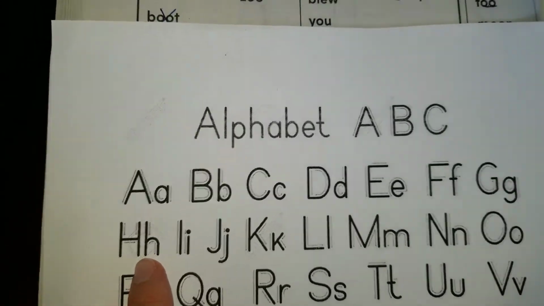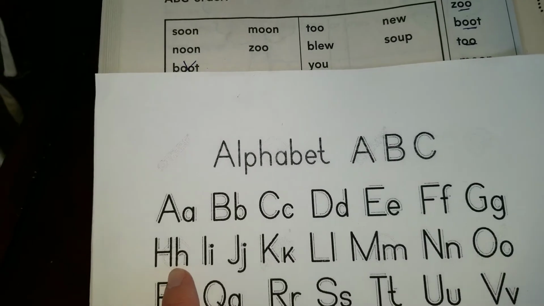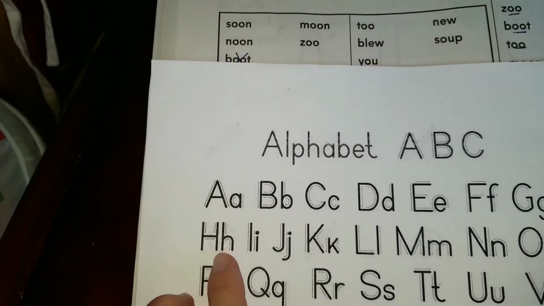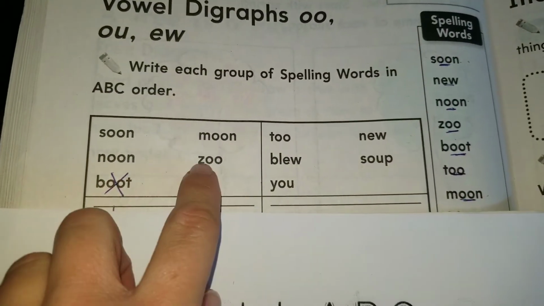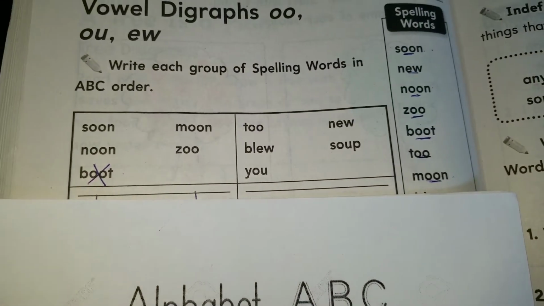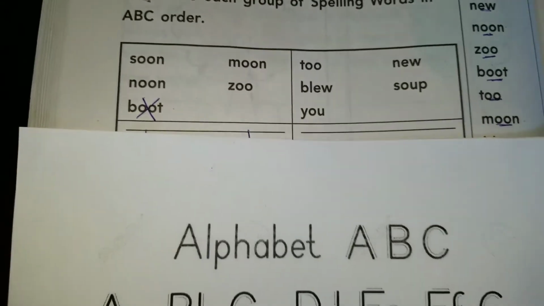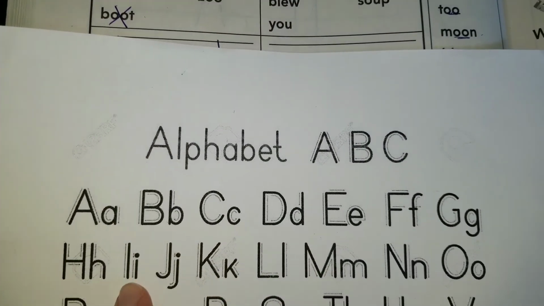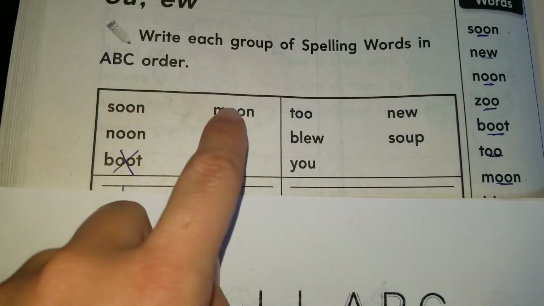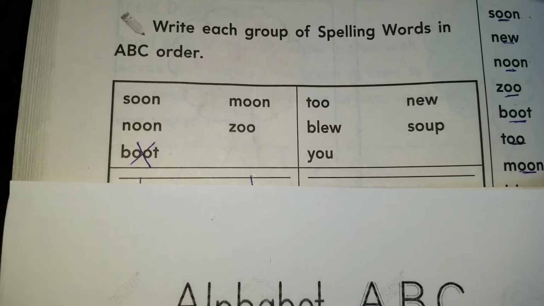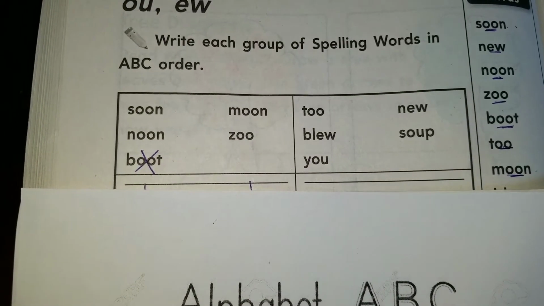Do you see any word that begins with letter H? Let's go back and see. Do you see any word that begins with letter H? No, I don't. So we continue. After letter H goes letter I. Do you see any word that begins with letter I? No, there are no words that begin with letter I.